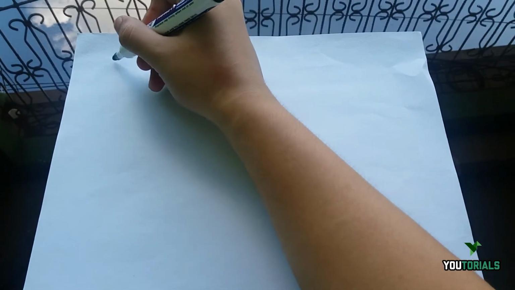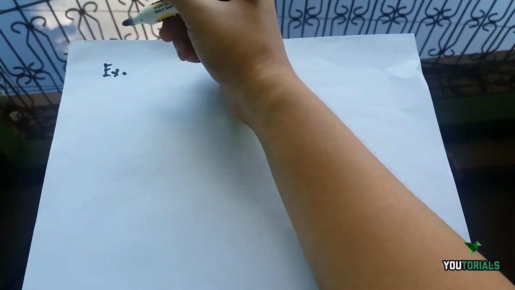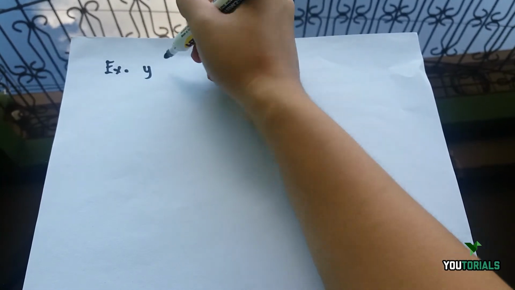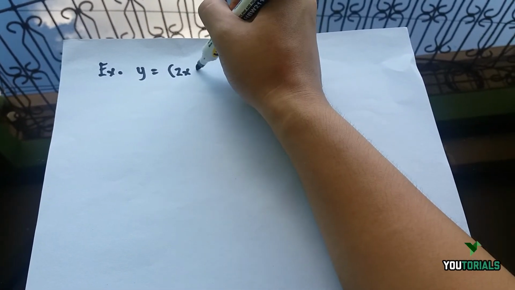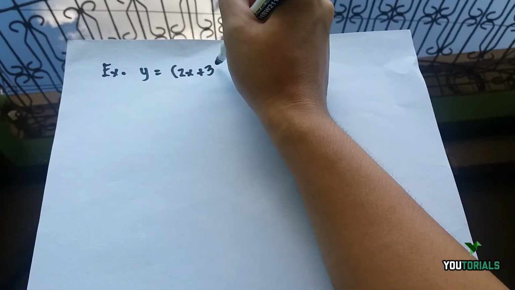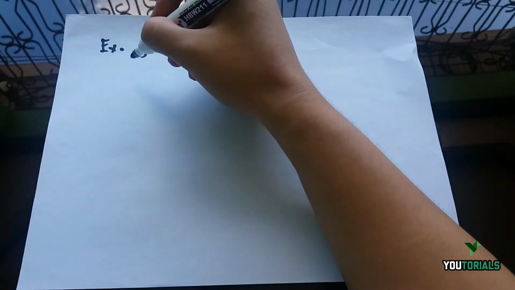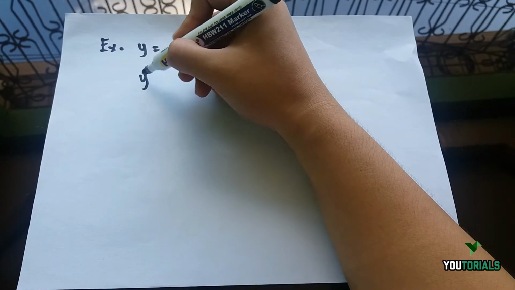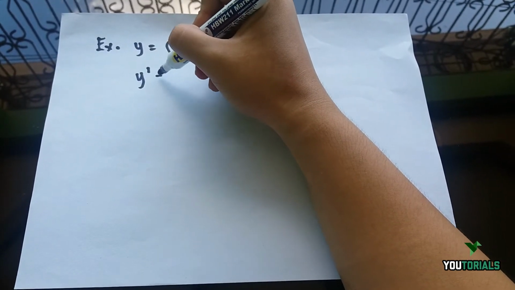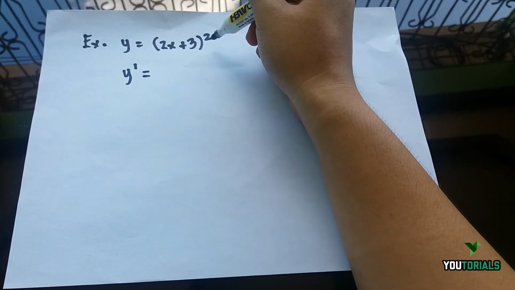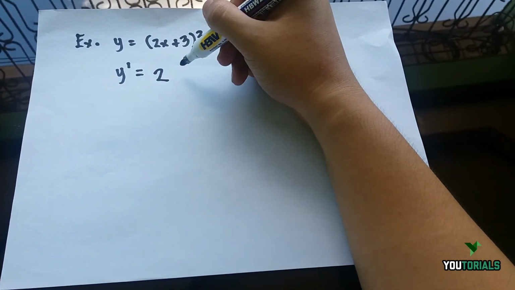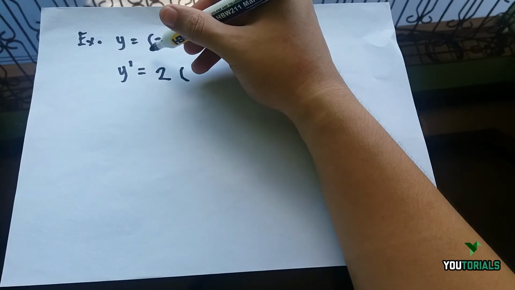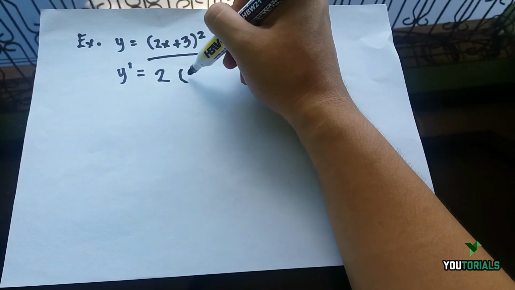Our first example would be y is equals to (2x plus 3) squared. What we do here first is that the derivative of y is equals, then we will just bring down the exponent and then copy the g of x.